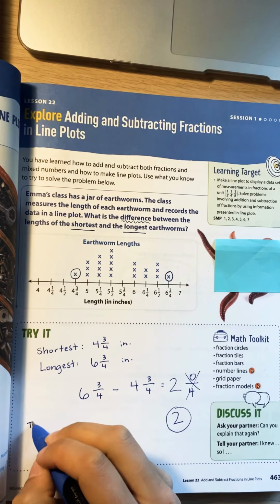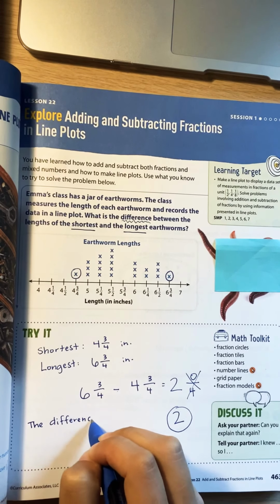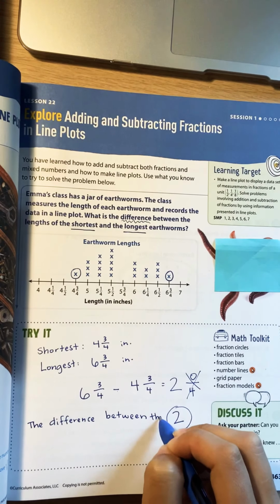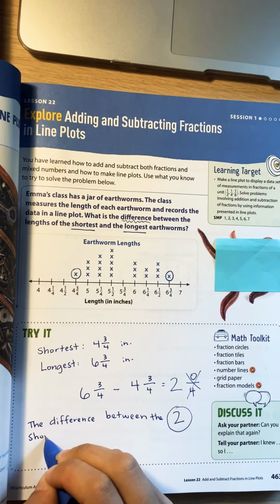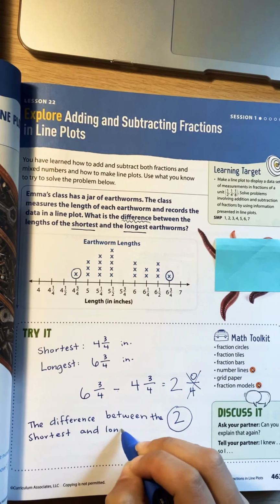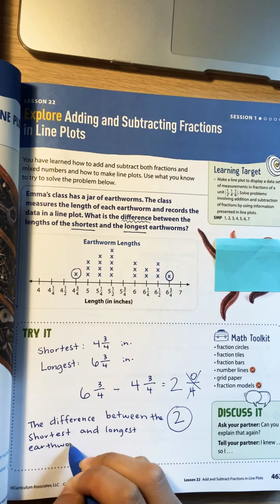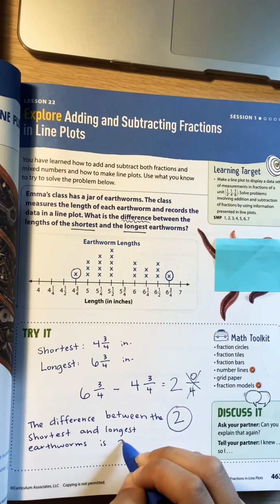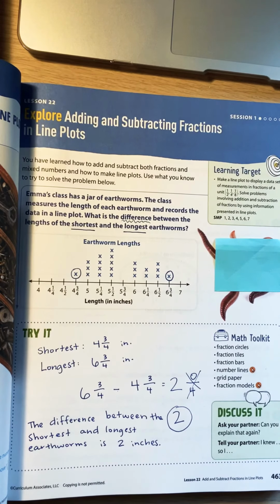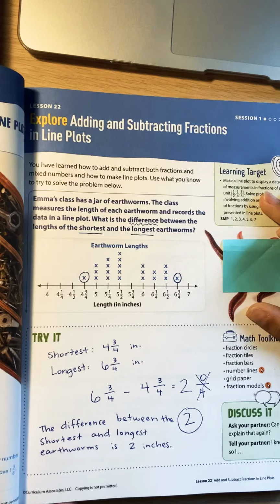Okay, so the difference between the shortest and longest earthworms is 2 inches. Okay, so that's all we're doing. That's the kind of thing we're doing this week.